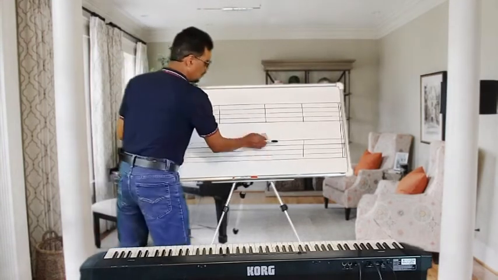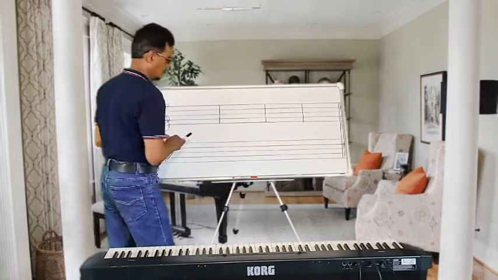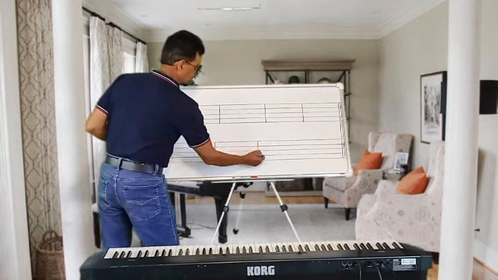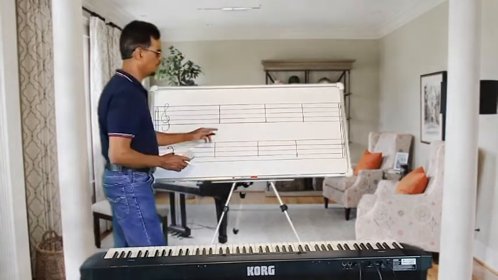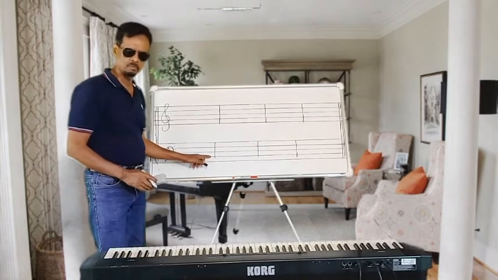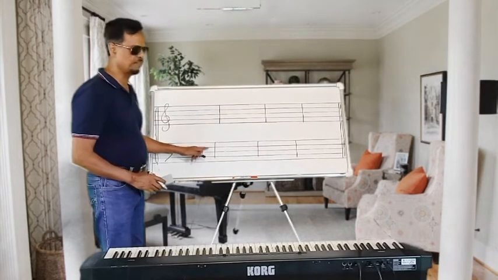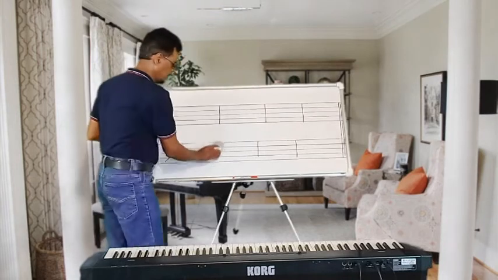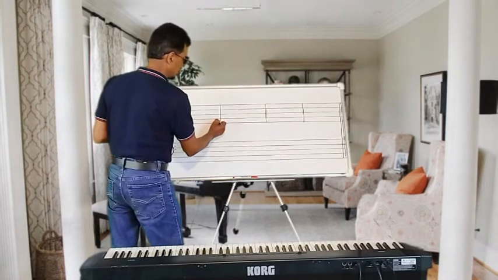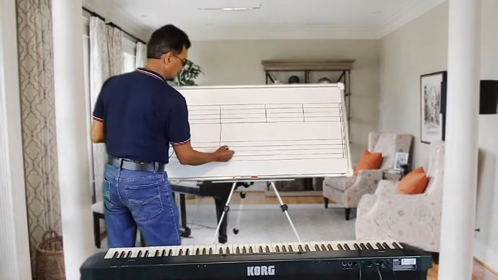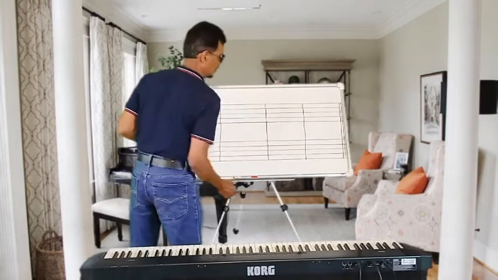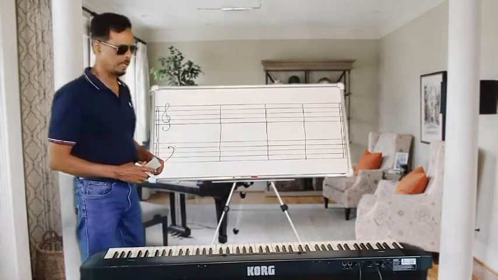Especially, don't make the mistake of writing the bar not on the same perpendicular line. This is wrong. It will confuse the player. Okay? So when you write for the piano, it necessarily has to be like this. This will be for the piano.